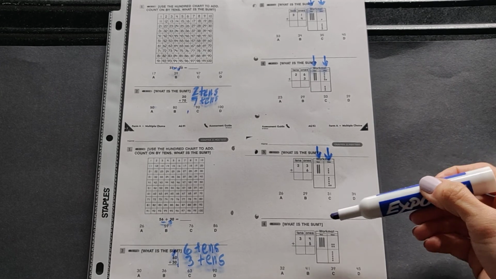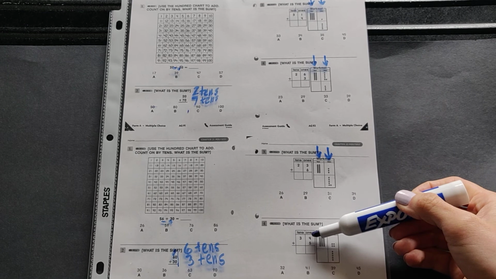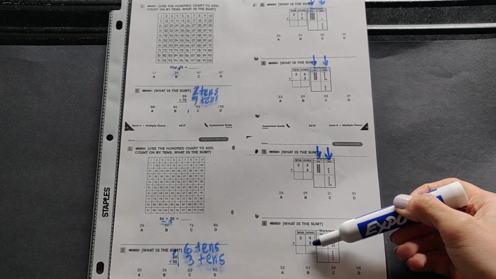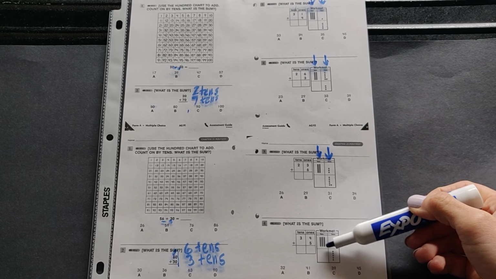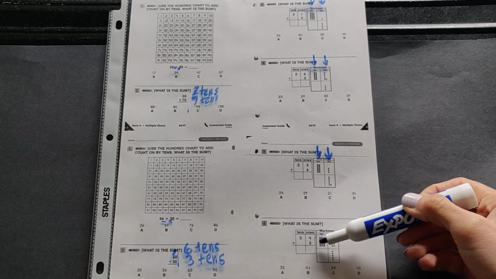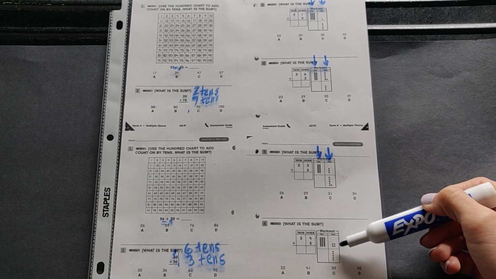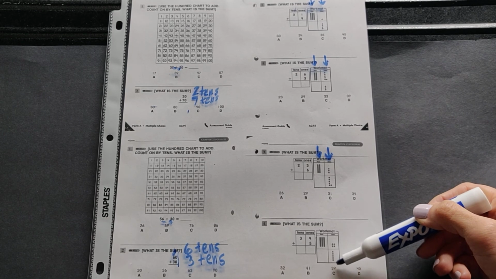4. What is the sum? 34 plus 5. 34 is 3 groups of tens plus 4 ones, so that's 34. And we need to add 5 more ones, and those are shown right here.